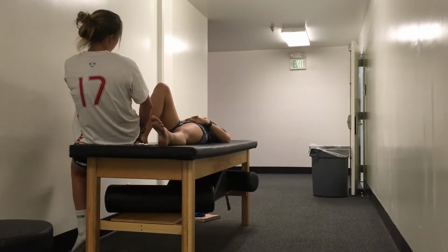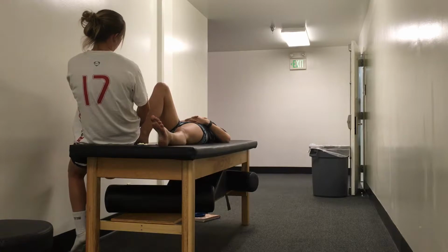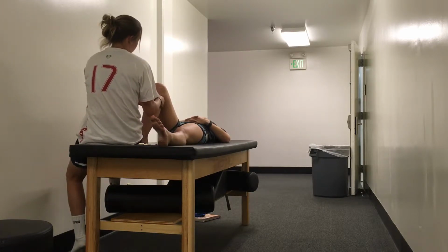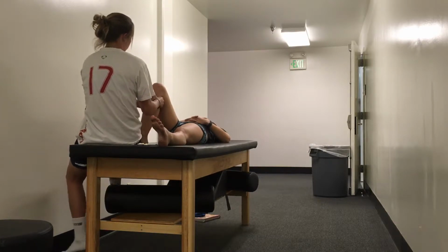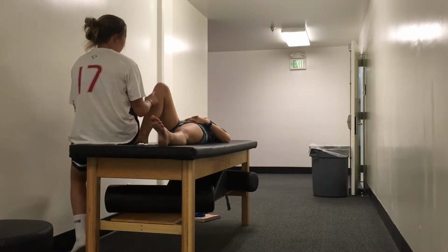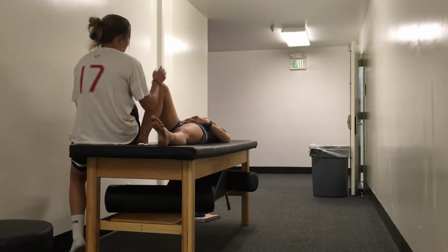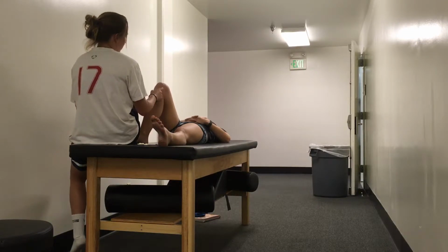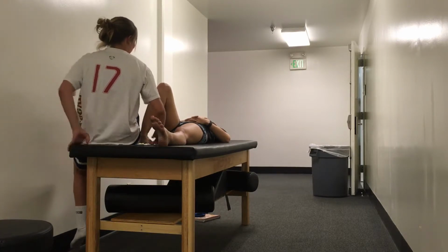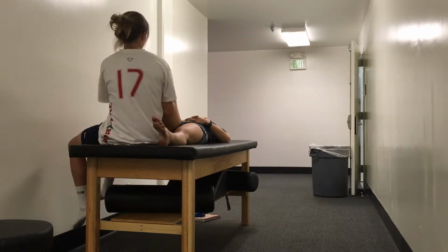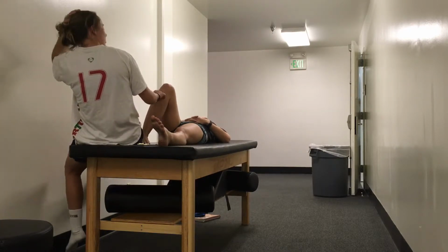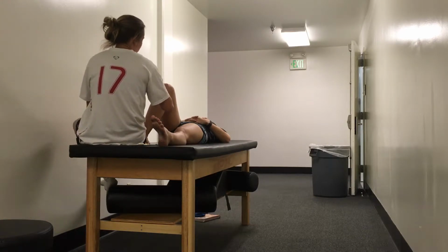Now is the Slocum anterior drawer. So if you put them into external rotation, you're going to test the medial side, again, just under the backside of their hamstrings and thumbs by the tibial tuberosity. You're trying to pull the tibia anterior, translate it, and that's testing for anterior medial rotary instability of the joint capsule. And if you put them in the internal rotation, you're now testing the same thing on the lateral side. Pull the tibia anteriorly again, testing for anterior lateral rotary instability.